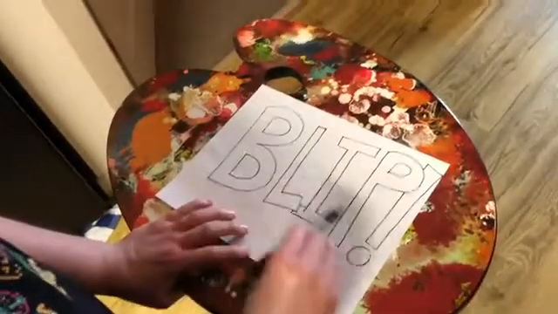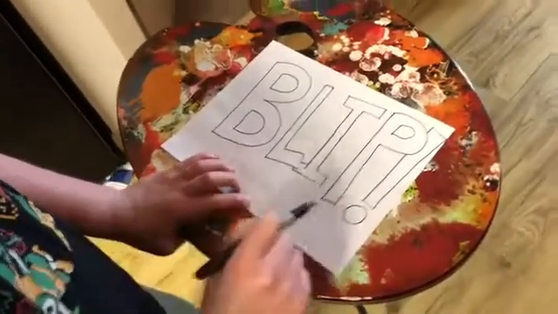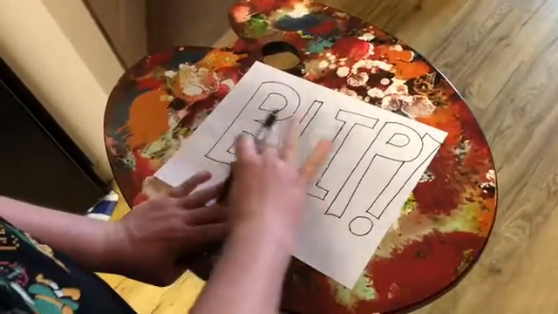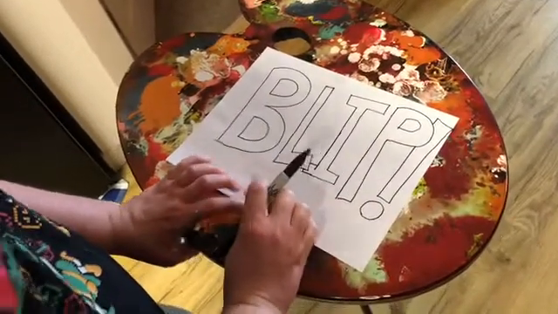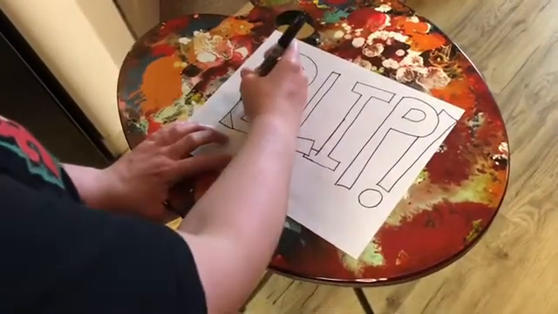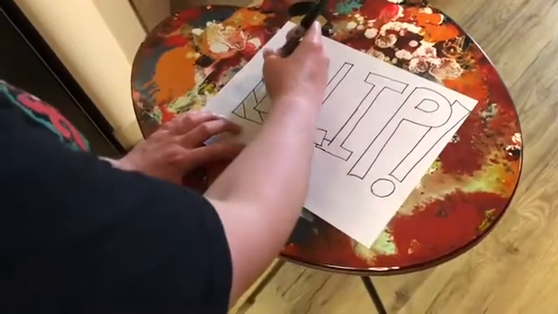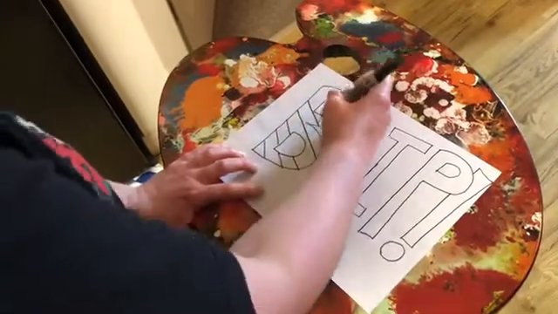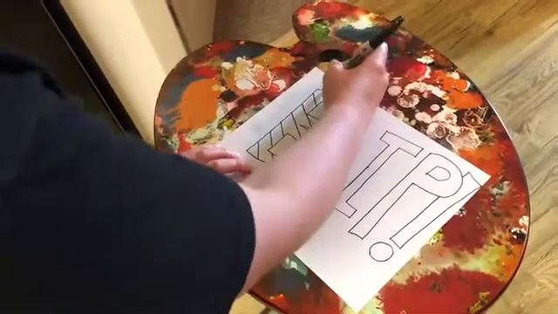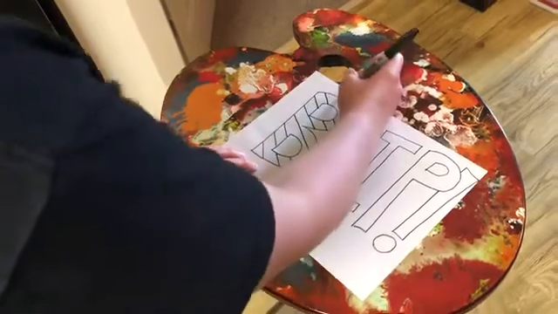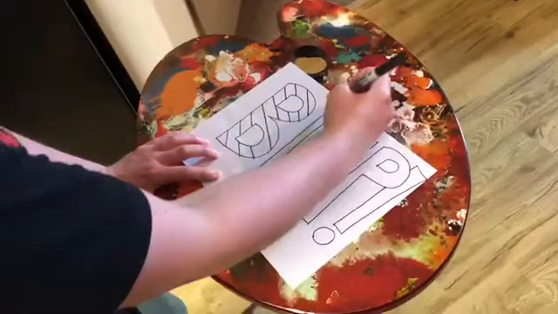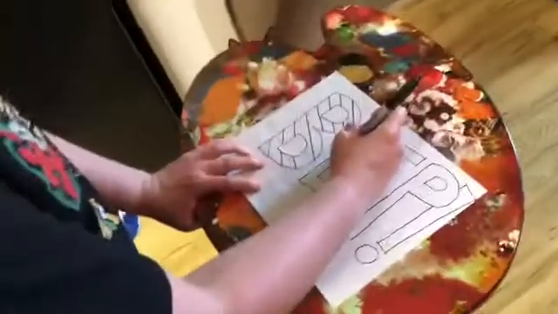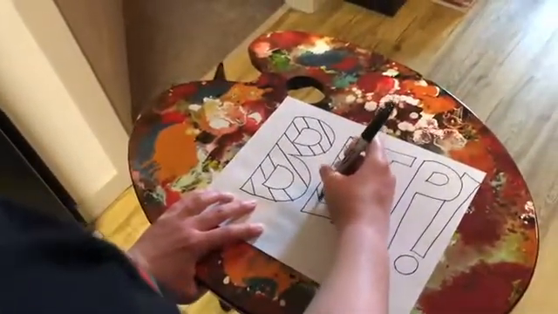So once you have your letters, you're gonna think about what pattern you want inside your letters. Now, if you want it to just be one color, that's okay. But I think on mine, I'm gonna have kind of a diagonal stripe pattern. Because I think blip is kind of a fun sound, so I almost wanna make it look like a party. Now, if you're doing a scary sound like bang or bam, maybe you want to make yours a little more frightening looking.